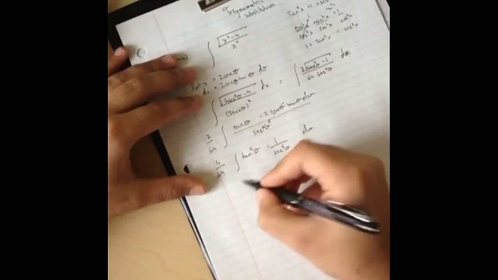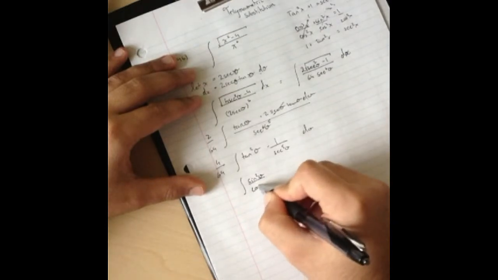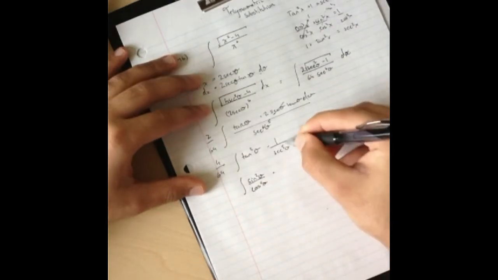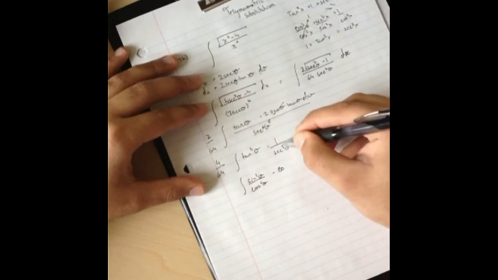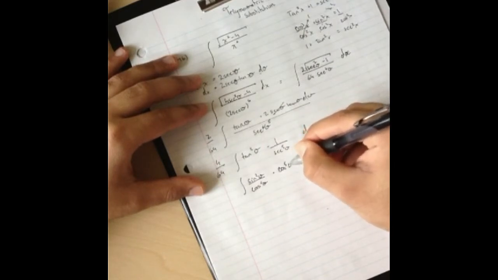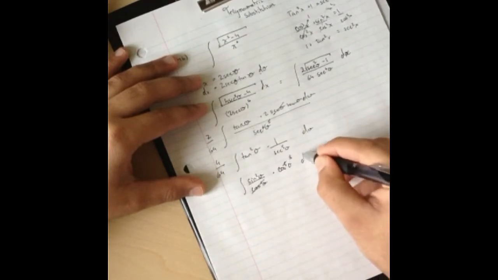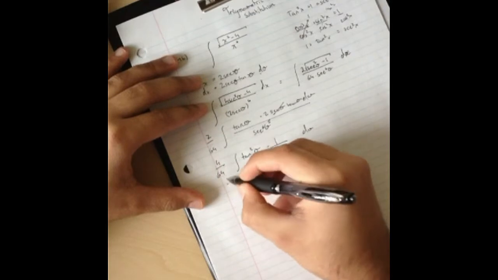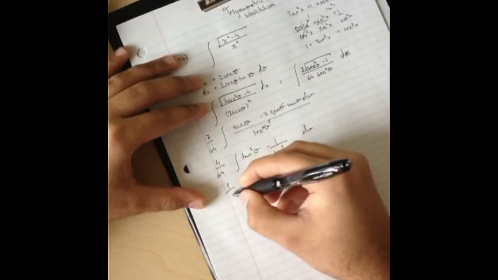Let's begin by writing sine squared theta over cos squared theta times, the inverse of secant is just cos, so it's going to be cos 5 theta. This is going to cancel out. This is going to turn into cos 3 theta, d theta. This is going to be 1 over 16.